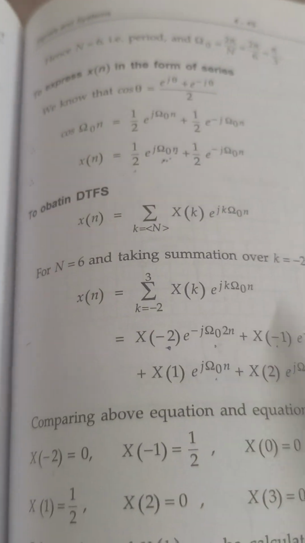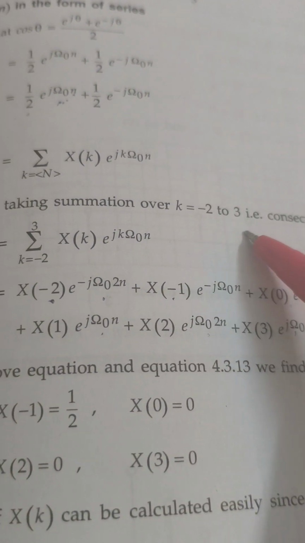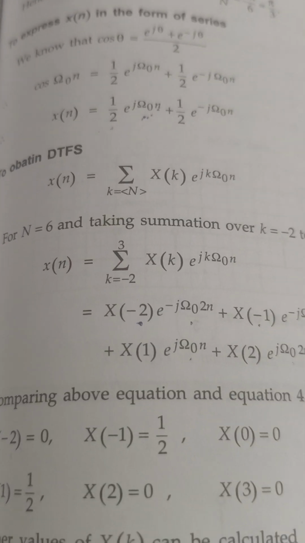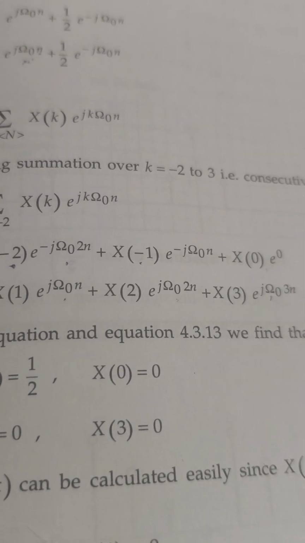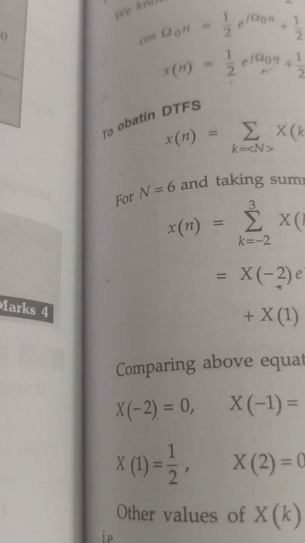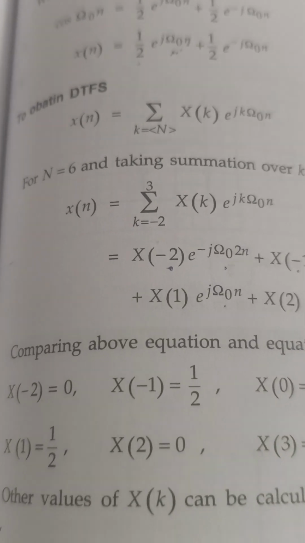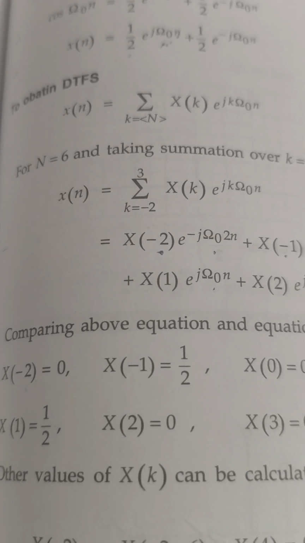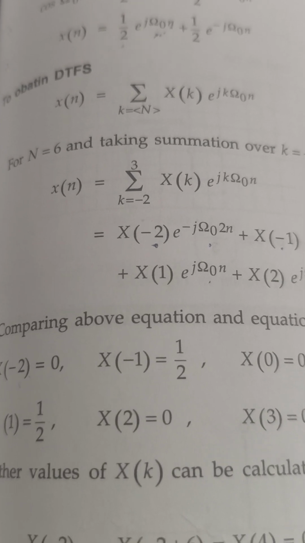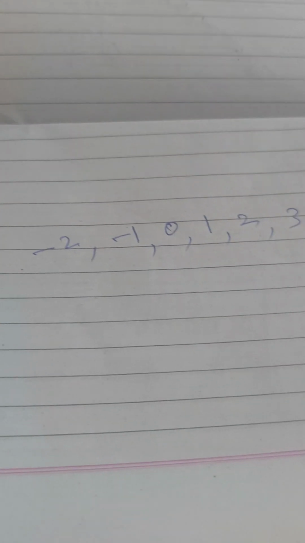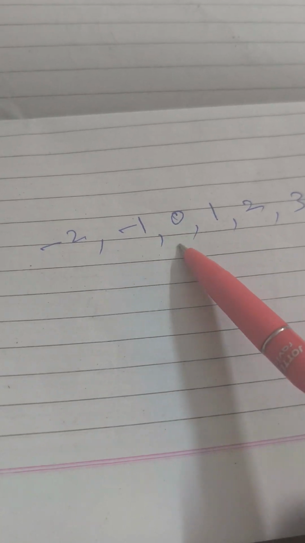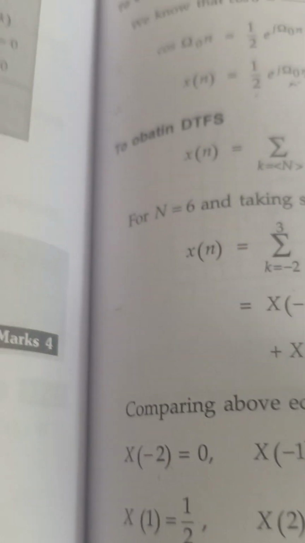Therefore, I will take the value of k as minus 2 to plus 3. How many values are there? I will write here for your understanding: minus 2, minus 1, 0, 1, 2, 3. How many values? 1, 2, 3, 4, 5, 6. Therefore, we have to take 6 values.